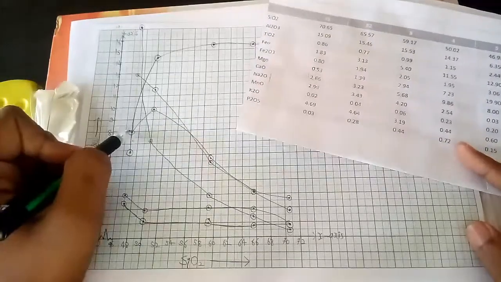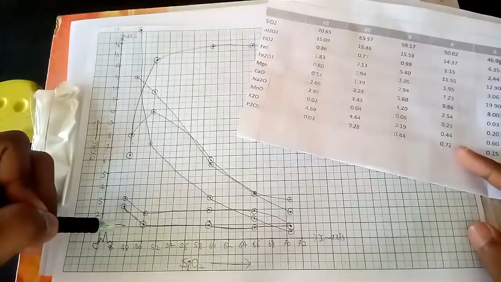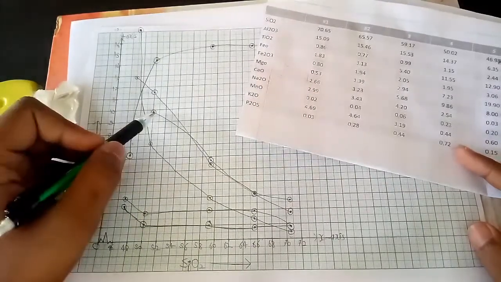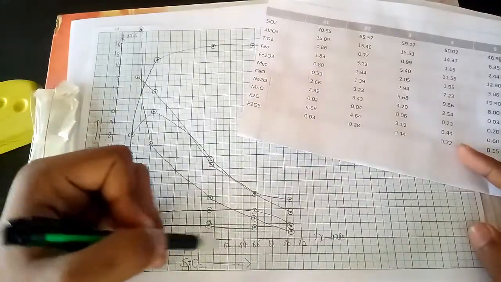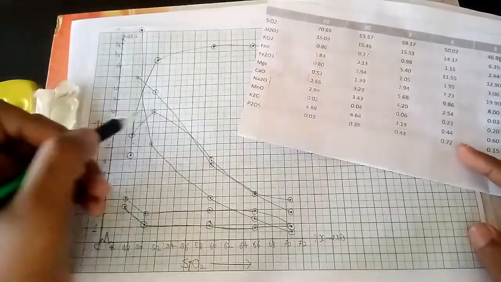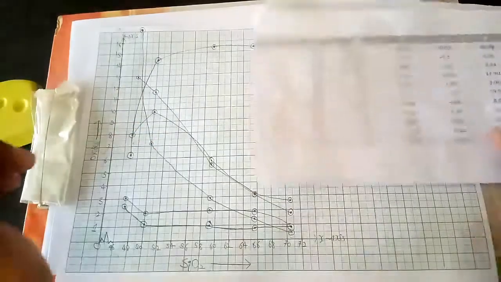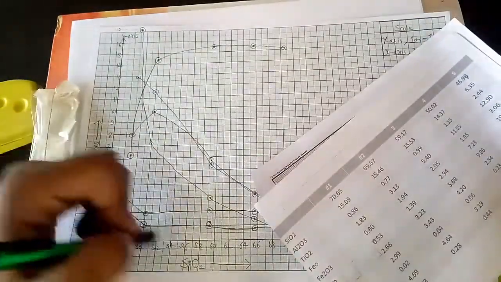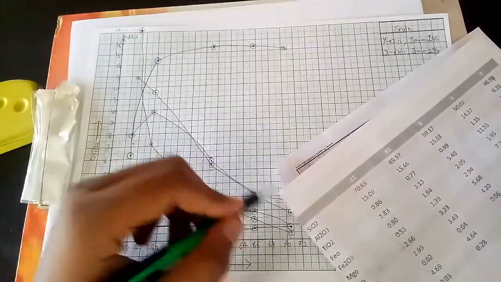So what does this graph show of CaO is that when SiO2 increased from 48 till 50, it went on increasing. But as the percentage of SiO2 keeps increasing, the percentage of CaO will also be decreasing. Okay. First it will increase. With this increase, it will also increase from here to here. But after that, it will go on decreasing.